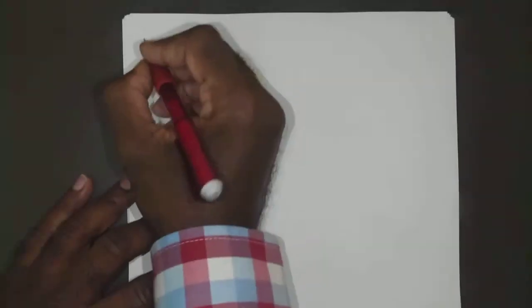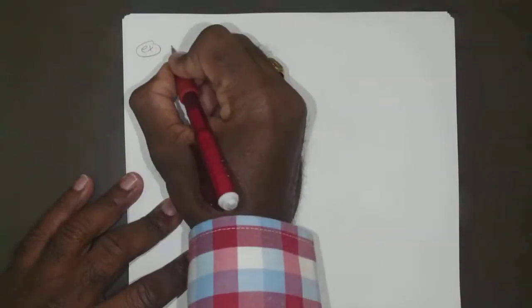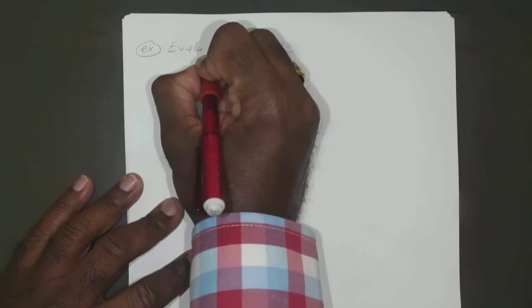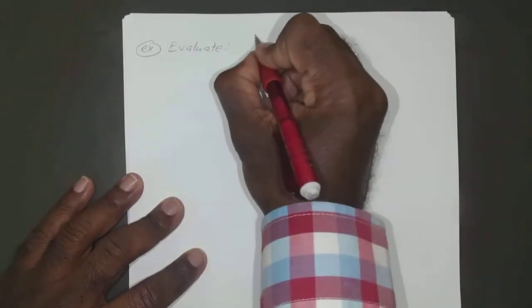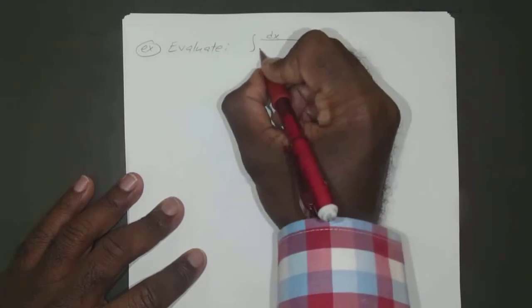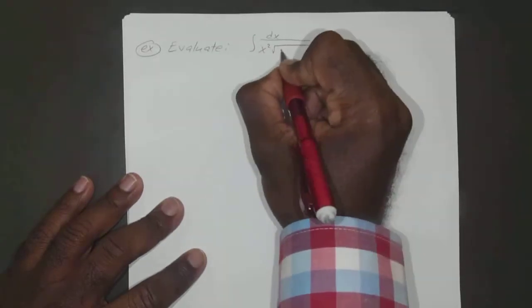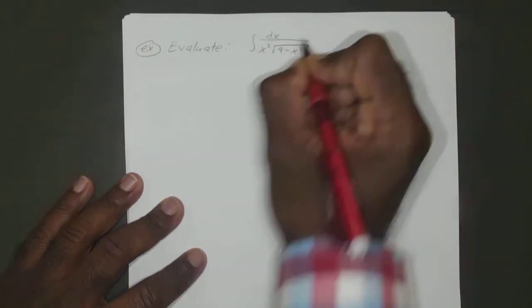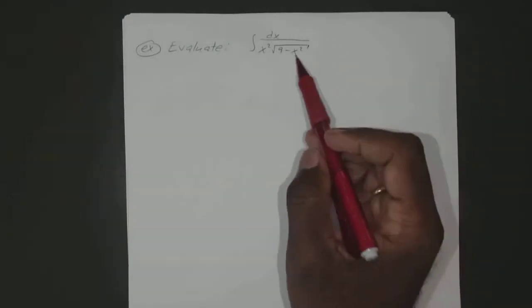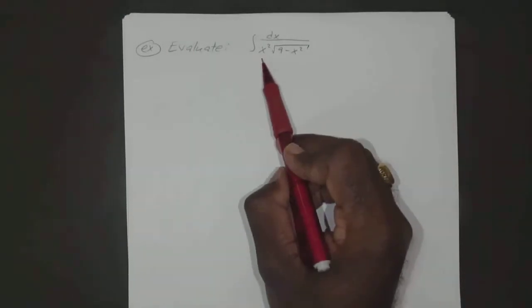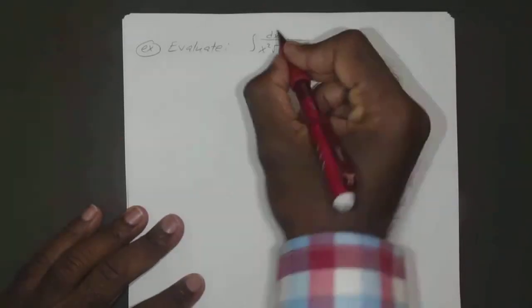All right, so let's say, for example, we wanted to evaluate the integral of dx over x squared times the square root of 9 minus x squared. Now before, if your u was equal to x, that x would have to be out here also. So that's why it's just a little bit different.